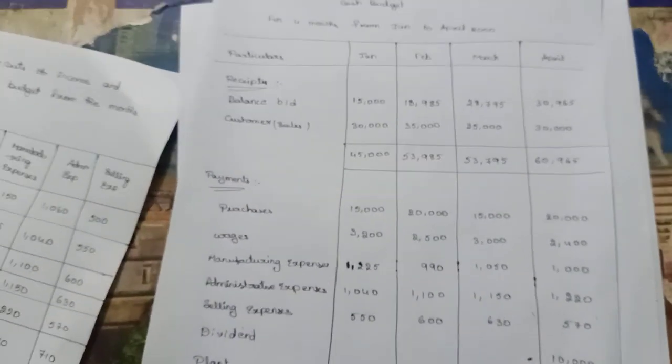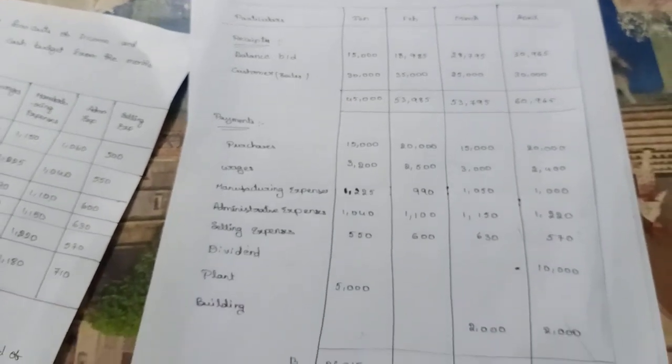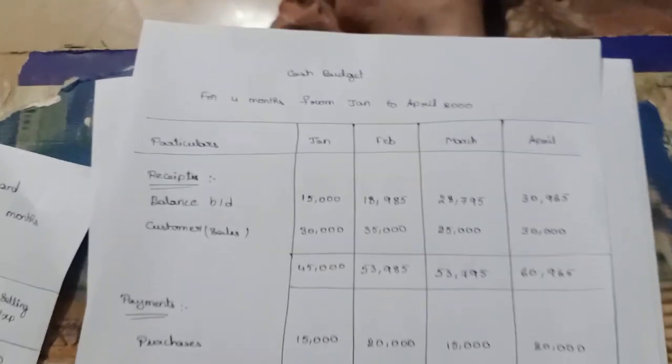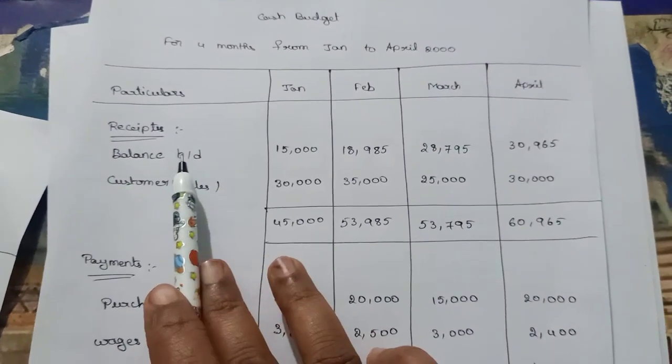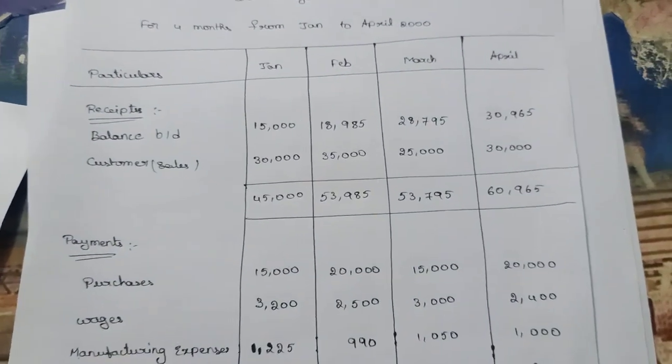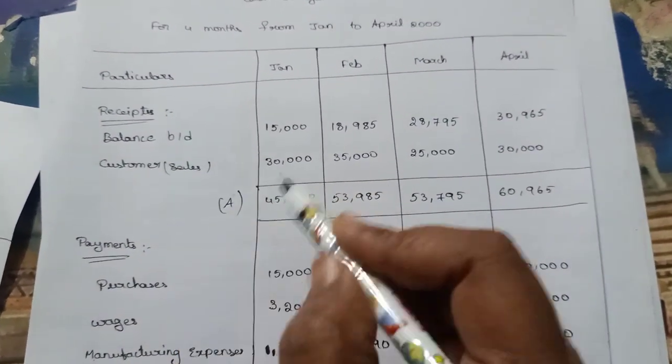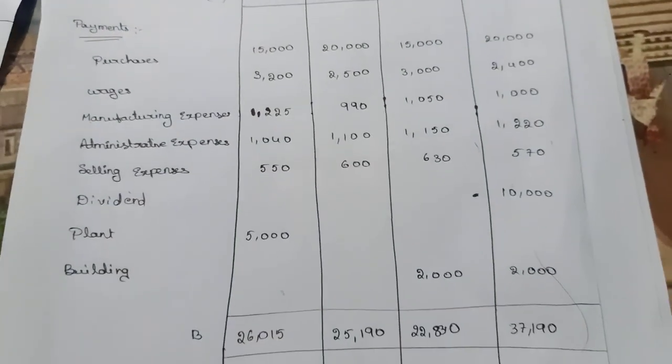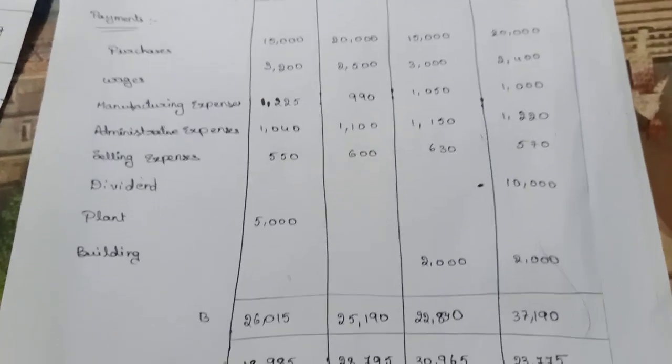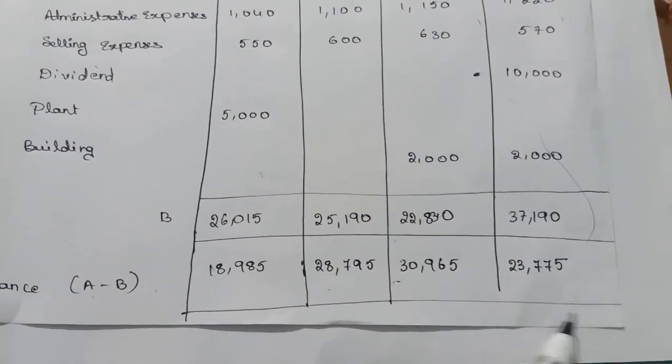Have a look here. So we have to calculate the receipts. This is the A. Next one, receipts A, and the payments B, the total amount, and A minus B, we get this cash budgeting.